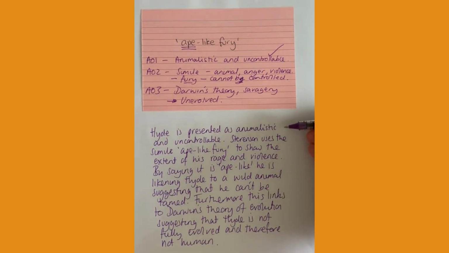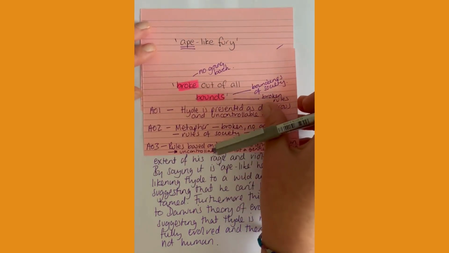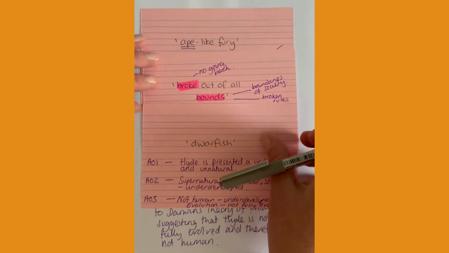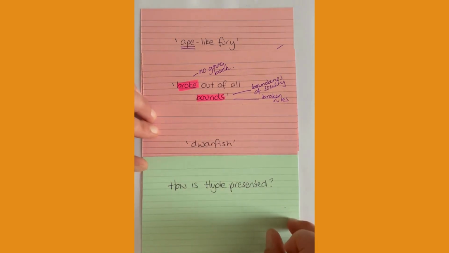Okay, so again, you have your AO1, response to the text and the question, AO2, that analysis of the writer's craft, and then AO3, the context, but being really clear that the context has to link directly to what Stevenson is doing rather than just a tag on. Okay, so using the 3 quotations that we have looked at, you need to answer the question, how is Hyde presented?